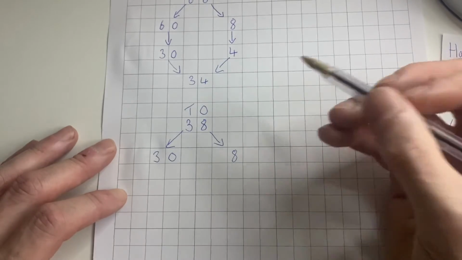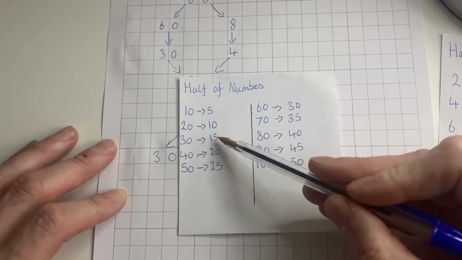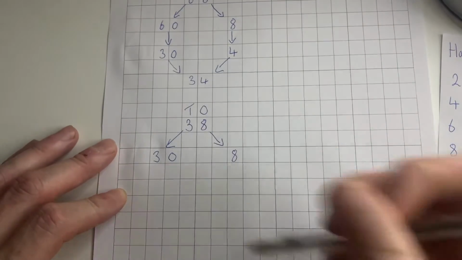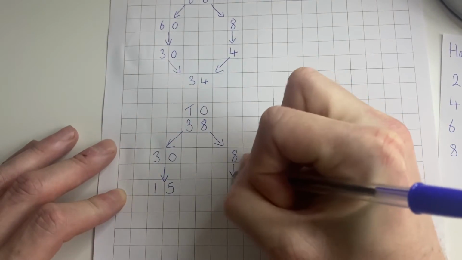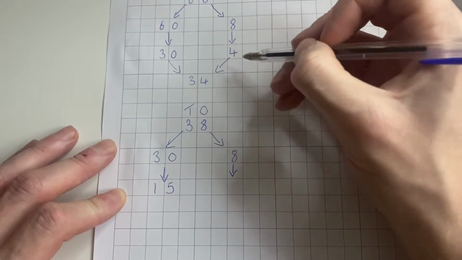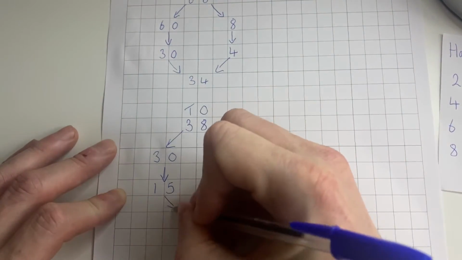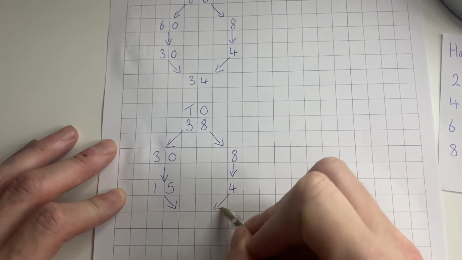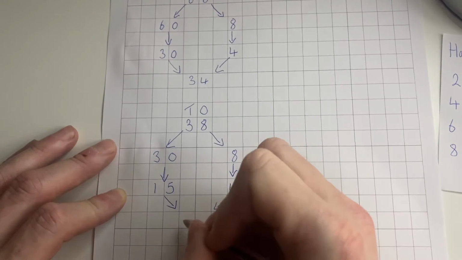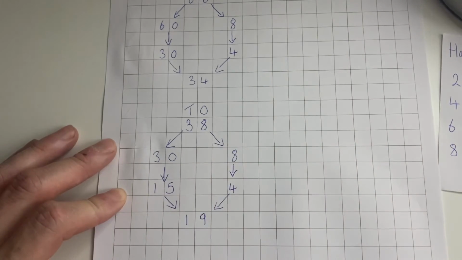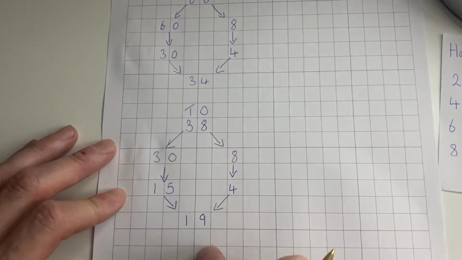So what's half of 30? Well, we can go back to our sheet here, which will help us. Half of 30 is 15. So just draw an arrow. There. Half of 8, well, we did half of 8 up here, so we can use the same answer. So the answer is 4. And then, as I said before, we need to recombine these two numbers together. 15 plus 4 is 19. Okay, so that is to find a half. So half of 38 is 19.